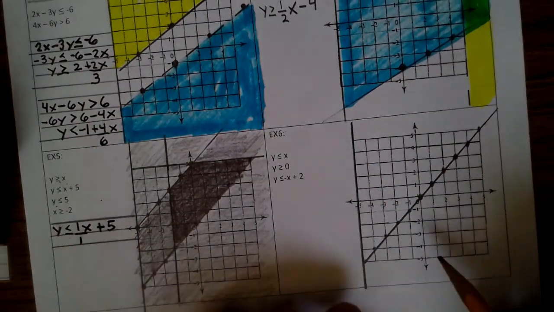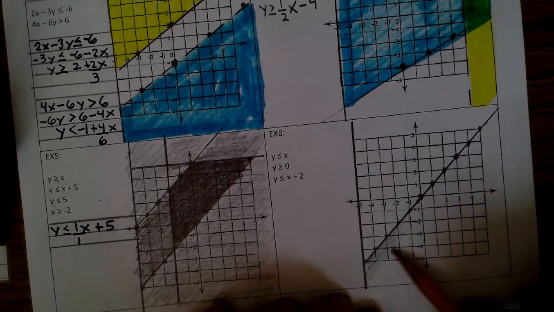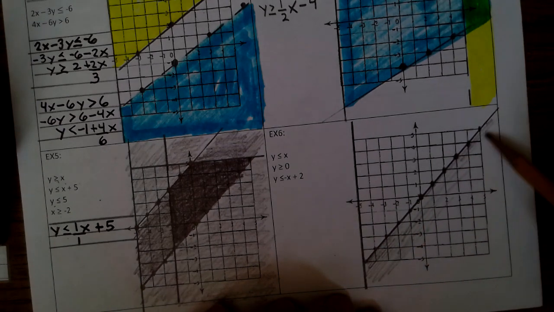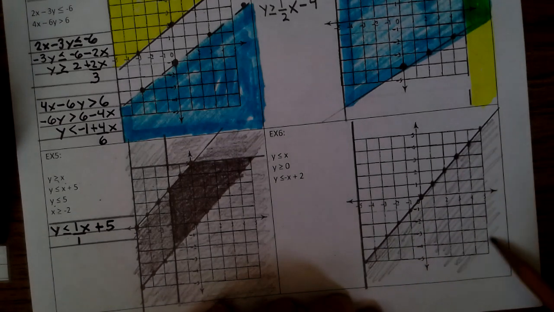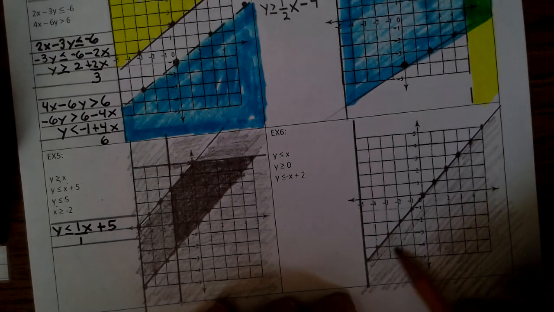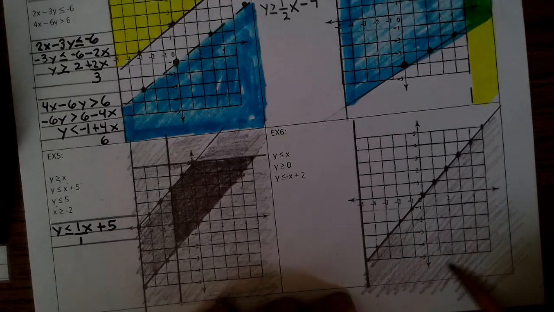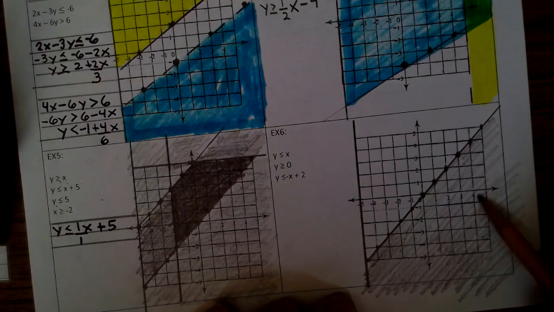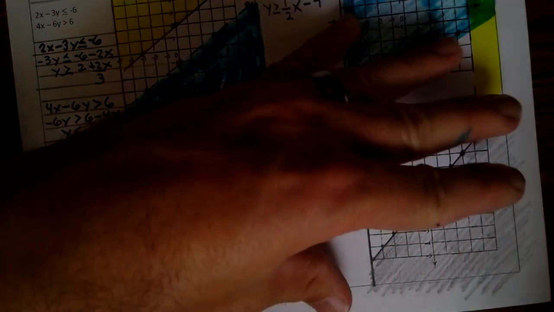Now, it's less than, so this region we shade. Again, we're doing it light. And what you might do, just to get all the shading in, is go past the line, but then go back and erase.